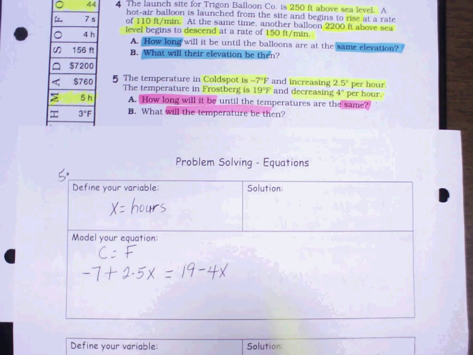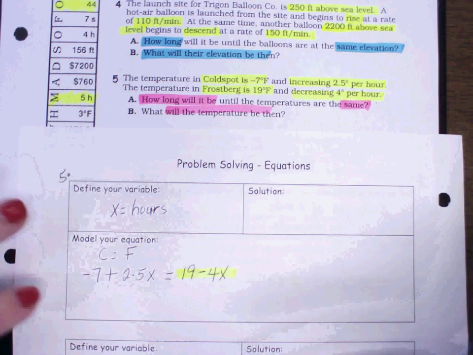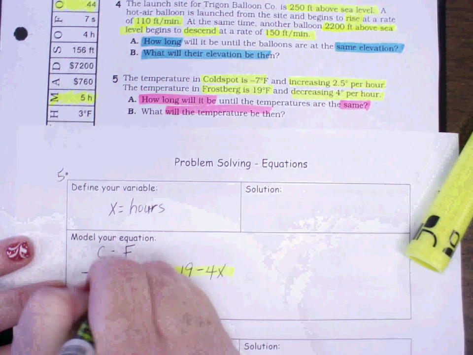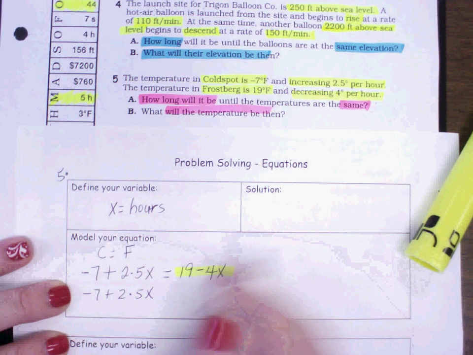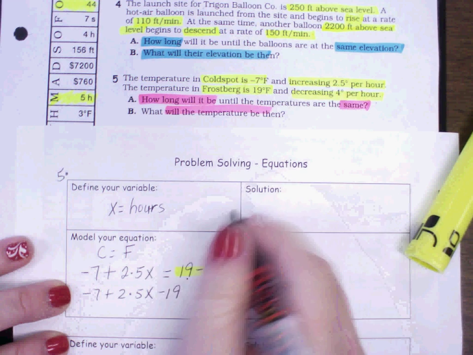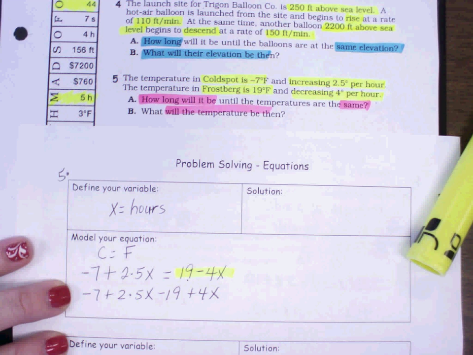All right, Frostburg is at 19. So we start with 19, right? But it's decreasing. Minus 4 per hour. 4x, good job. Now, highlight what you're going to move. Write what you haven't highlighted. Change everything you're moving to the opposite and solve for x. So instead of 19, minus 19, and instead of minus 4x, plus 4x. And let's go to equation solver.